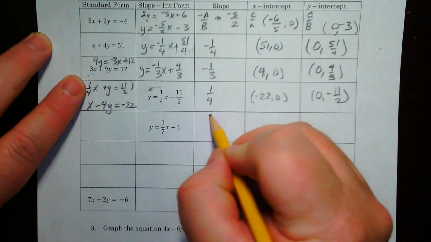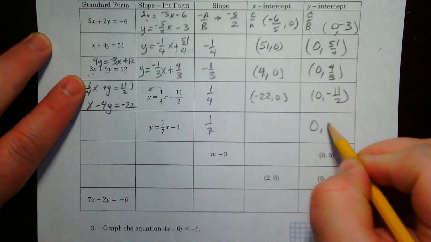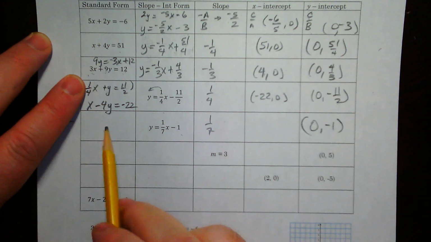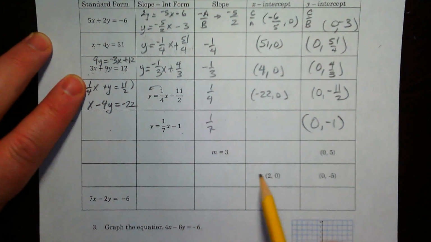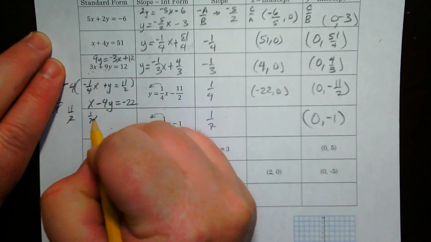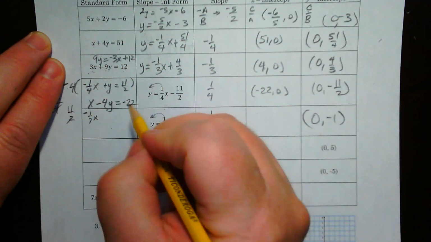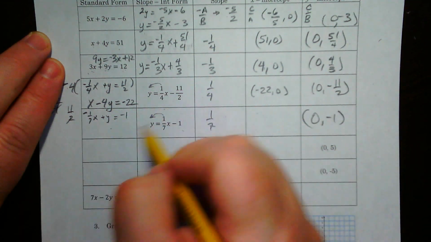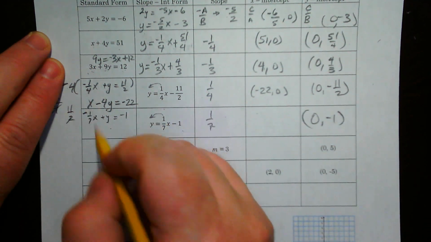Same thing on this one. Let's find our slope first, 1/7. Our y-intercept next. Done. Now let's change it into standard form before we find our x-intercept. So we have to move that to the other side. So we're going to get negative 1/7 x plus y is equal to negative 1. We're going to multiply everything times negative 7, just like we did here.